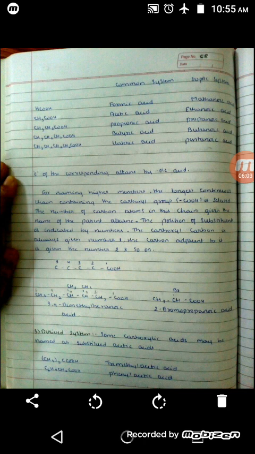Coming to the last example, CH3CH2CH2CH2COOH, it is named valeric acid in the common system, whereas in the IUPAC system it is known as pentanoic acid.